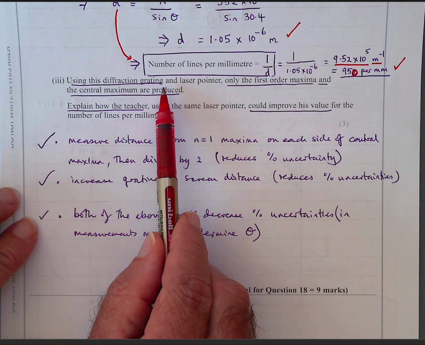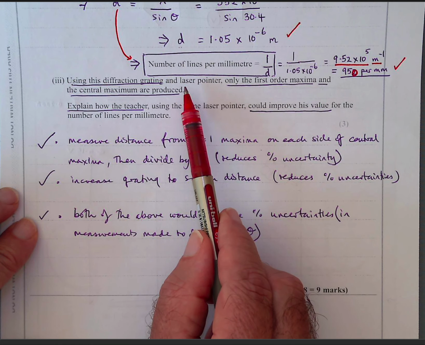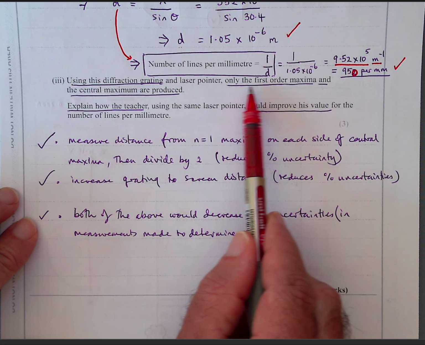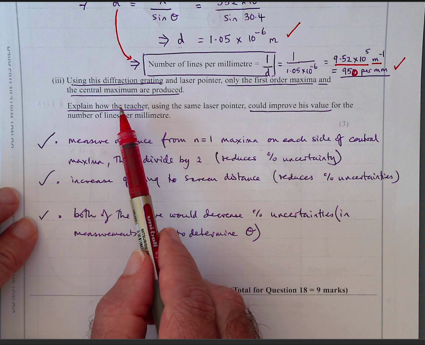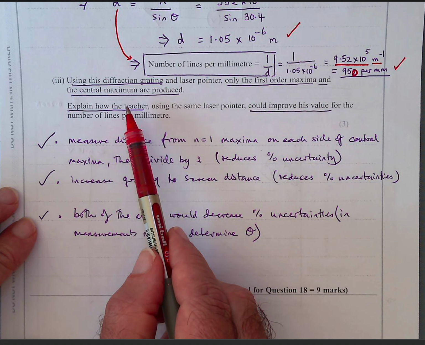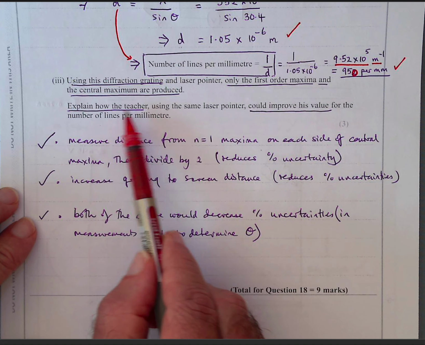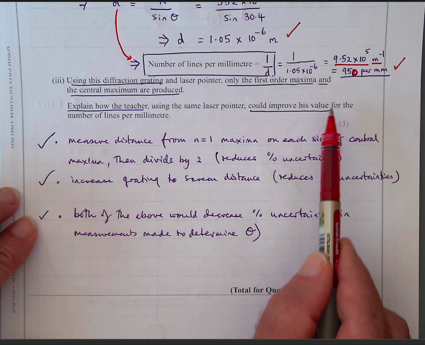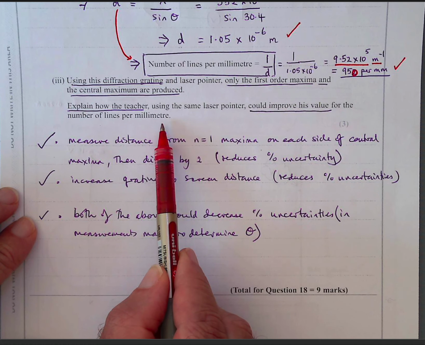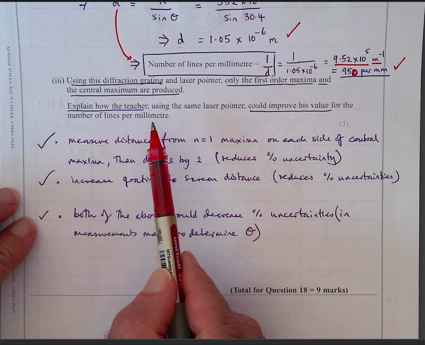Using this diffraction grating, part 3, and the laser pointer, only the first order maxima and the central maxima are produced. In other words, they couldn't see the second order maxima. Explain how the teacher, using the same laser pointer, could improve his value for this number of lines per millimeter. They basically mean how could you do it more accurately.